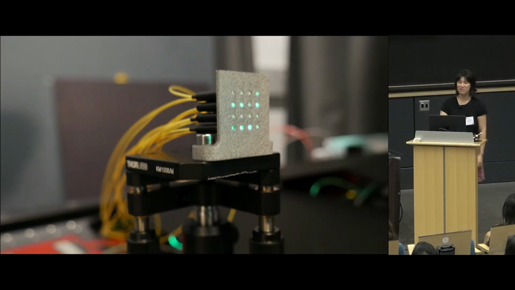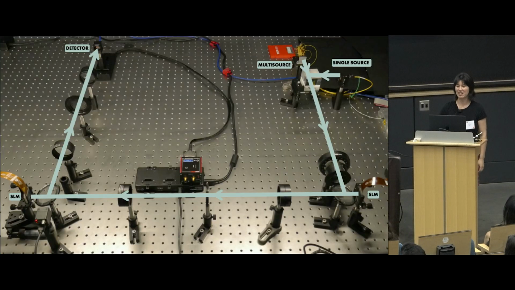So this is what our prototype of this looked like. We used a bunch of fibers held together in a 3D printed housing to create this multi-source configuration. And we set it up in a nice benchtop setup that allowed us to toggle between this multiple source configuration and the more traditional single source.